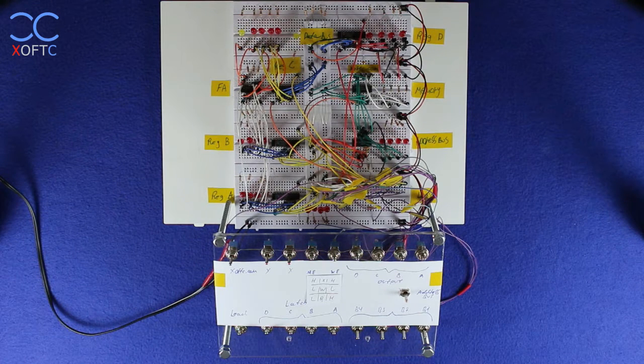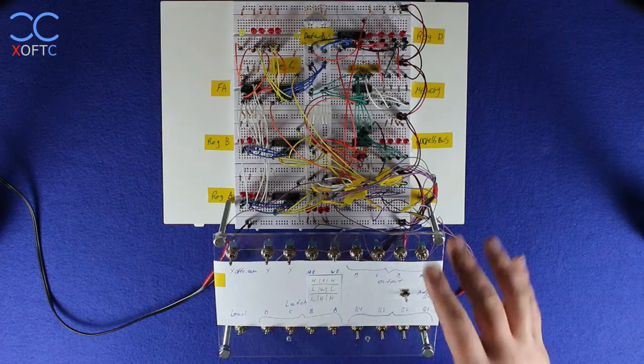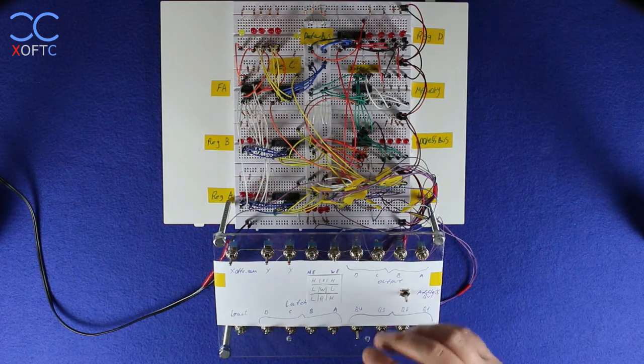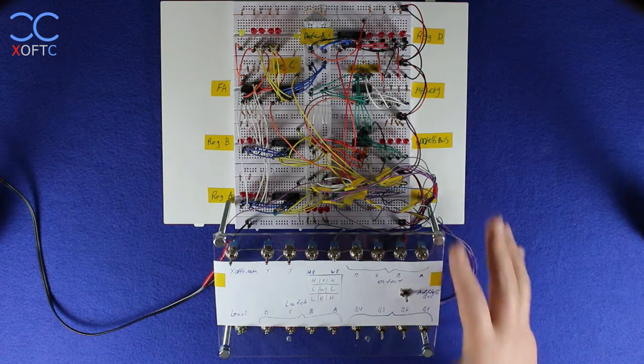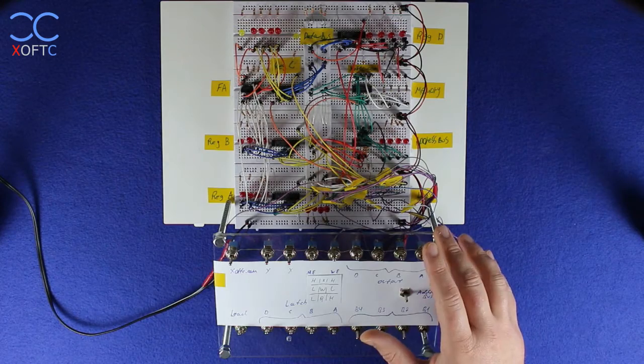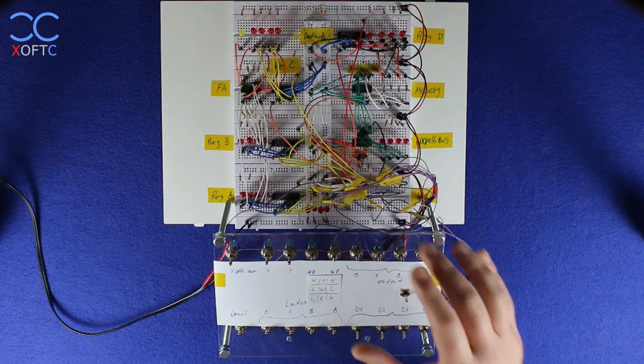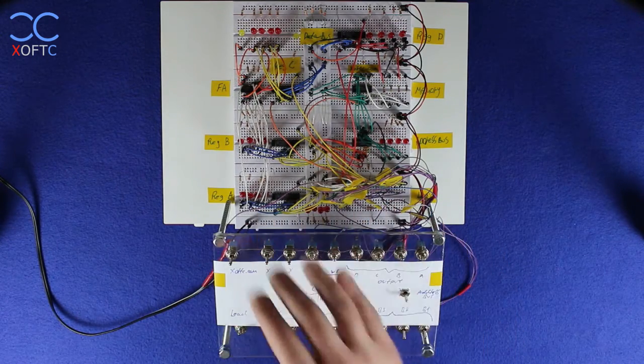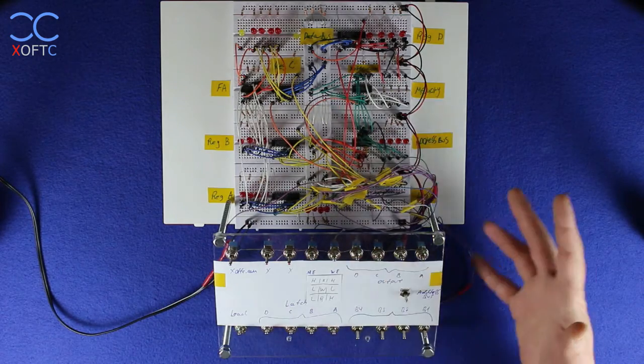And again, in this part, we're just going to carry out some manual steps and see exactly how we go about it and how many steps we need to take. For example, if we want to just move a value to register A, how many steps will it take?